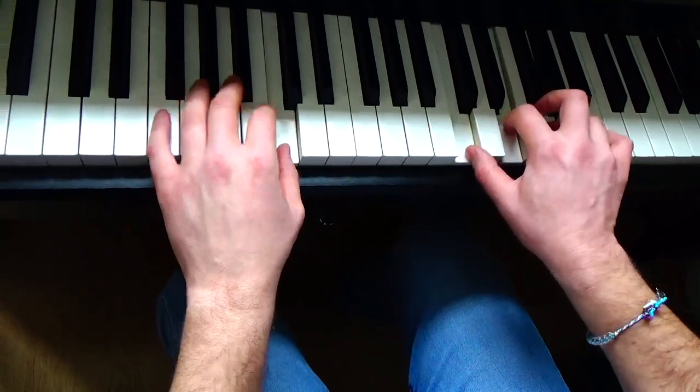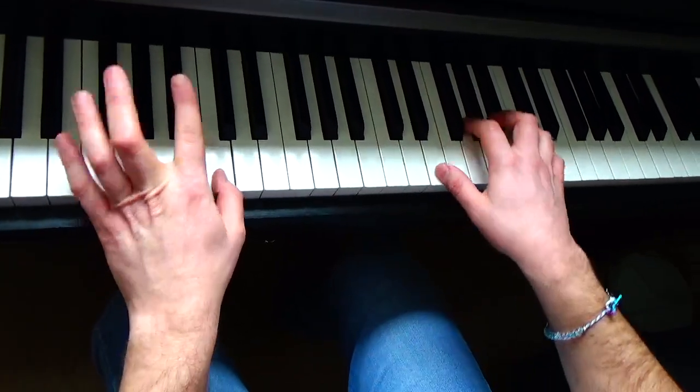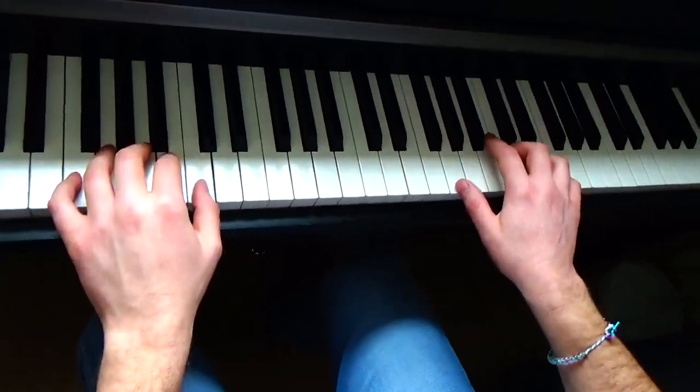From root position. From first inversion. From second inversion.